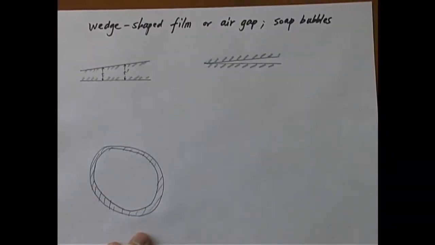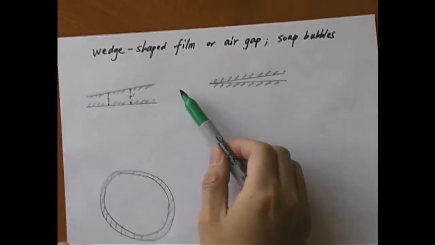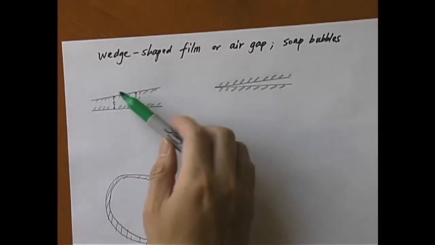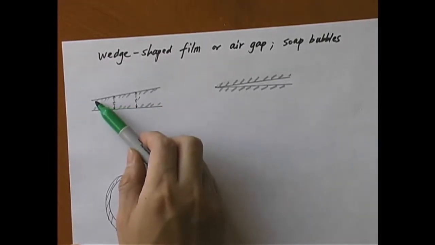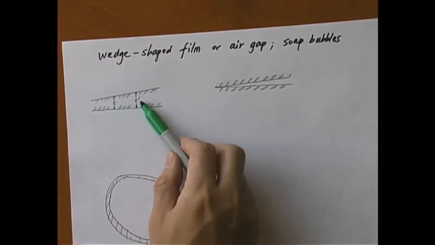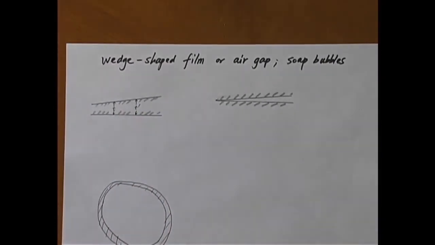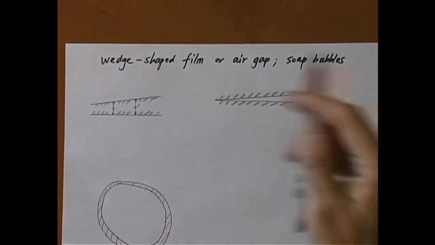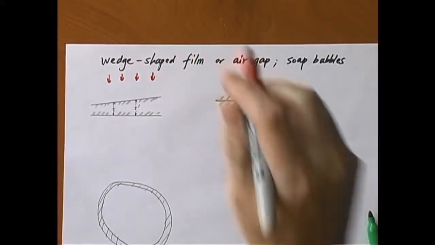Okay, some even more examples of interference. Suppose I have a thin film. It's not exactly even in thickness. Rather, it's shaped like a wedge, which means the thickness grows linearly, from t to t prime and further and further. It's a straight line here, straight line there. Now, suppose you have a beam of monochromatic light shining upon it. What are we going to see?